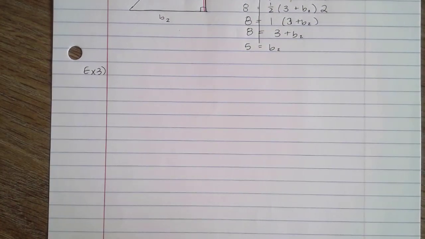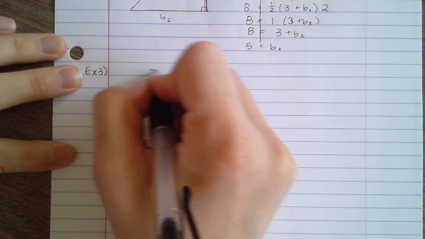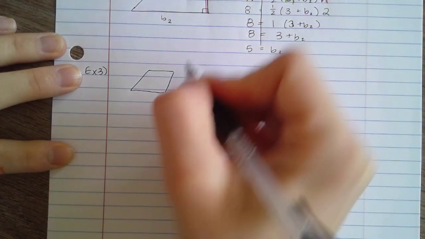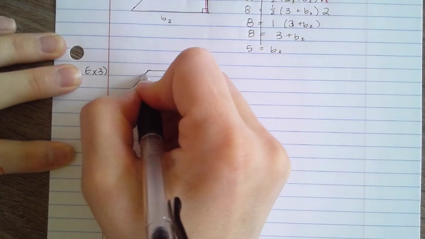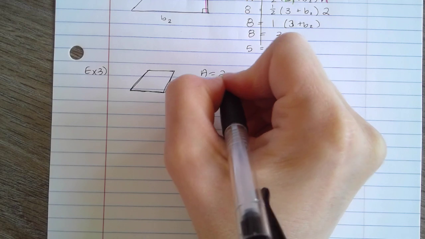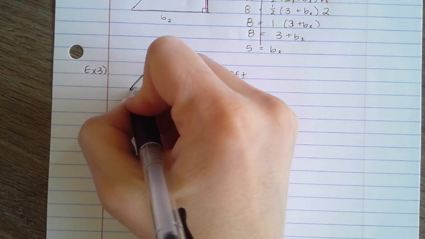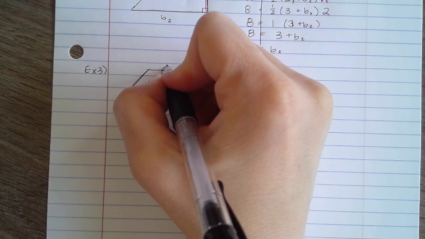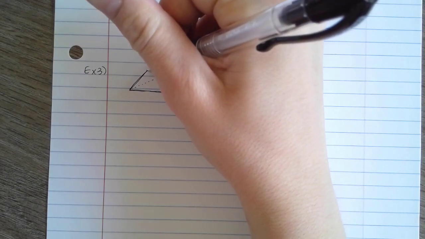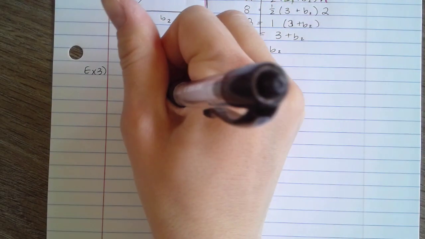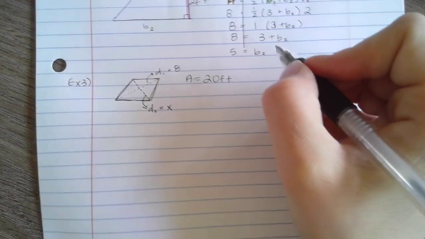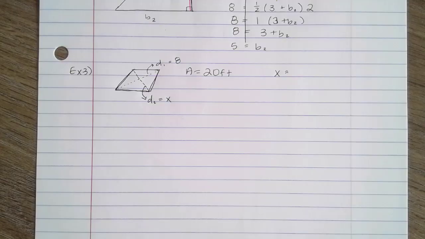So example 3, why don't you draw yourself a rhombus? This is a very bad rhombus. It doesn't look like a rhombus, but I'm going to say it's a rhombus, and that's all that matters. And I know that the area of the rhombus is 20 feet. I also know that that diagonal, we're going to call that diagonal 1. I know that that diagonal is 8. And this diagonal right there, diagonal 2, is x. And that's what we're going to look for. I'm asking you to find what x is, or what diagonal 2 is.